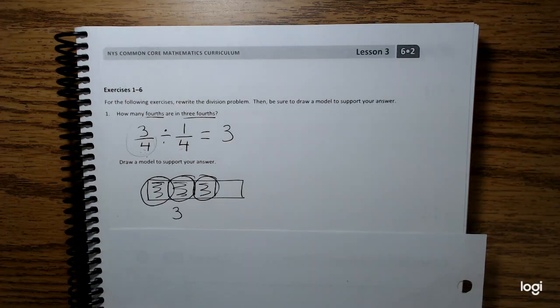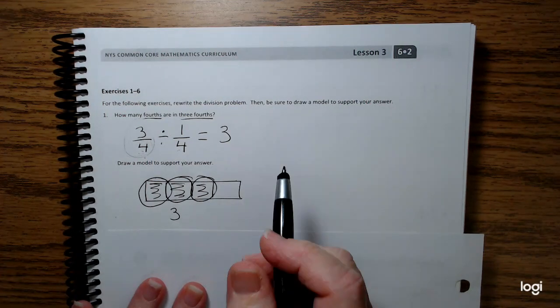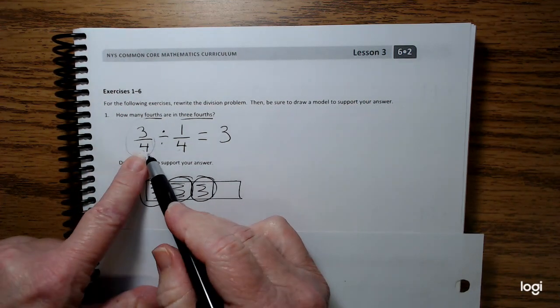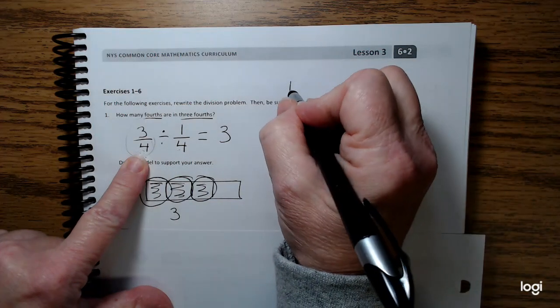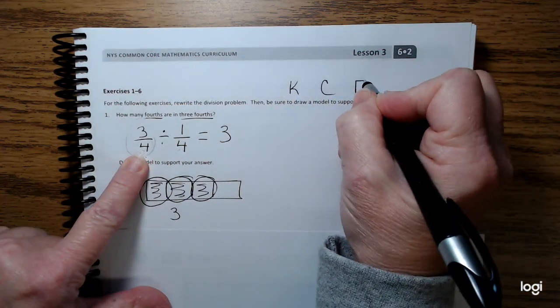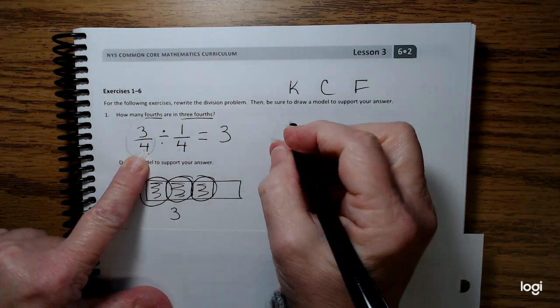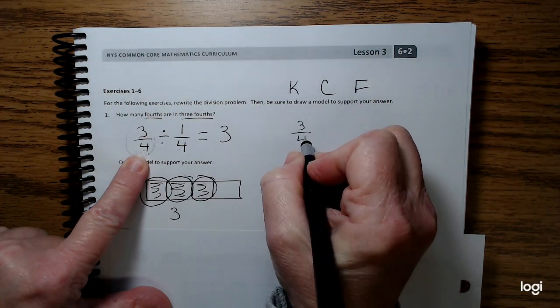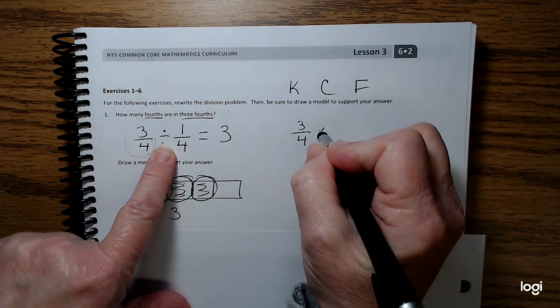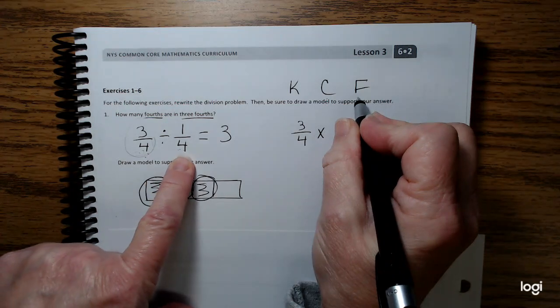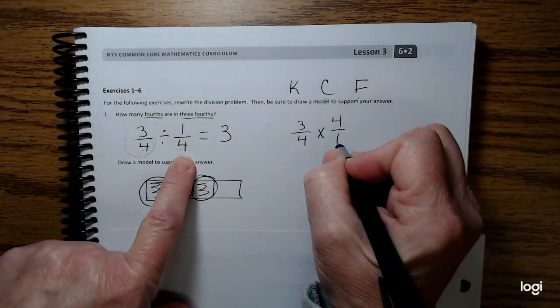Now, remember, the other thing we talked about is there's a simpler way besides making models, and that's what we're going to end up doing. We've been doing what we call keep, change, and flip. So we're going to keep the 3/4. We are going to change to multiply, and we are going to flip 1/4 to 4/1.